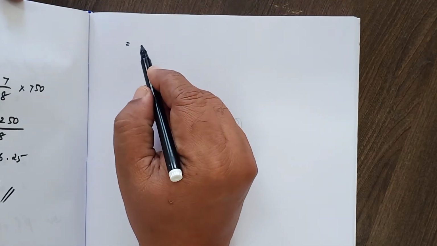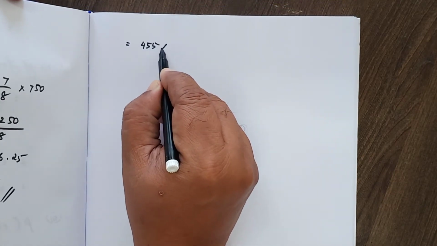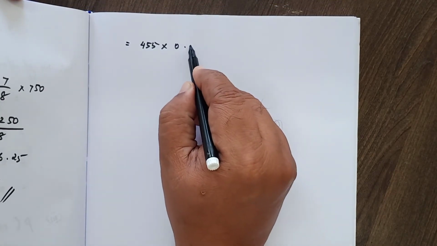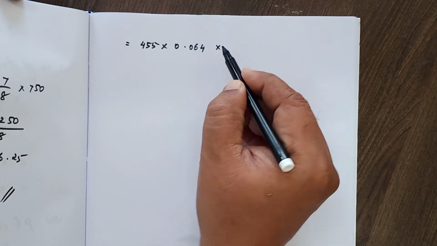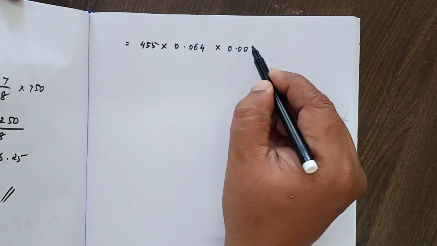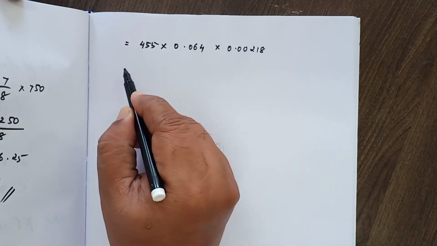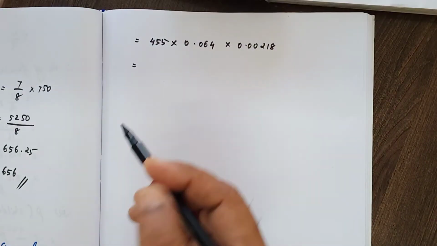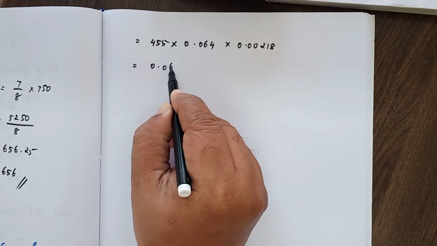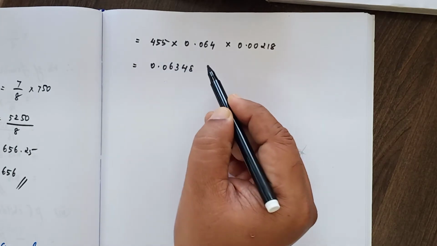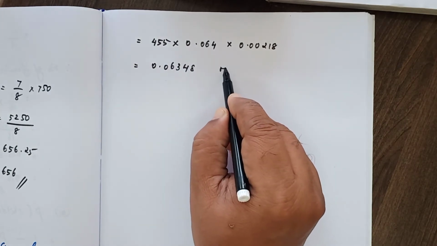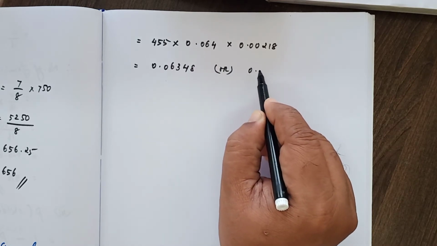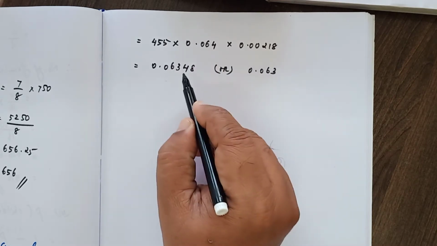Equals 455 into 0.064 into 0.00218. If you multiply everything, you'll be getting 0.06348. Even you can write 0.063.